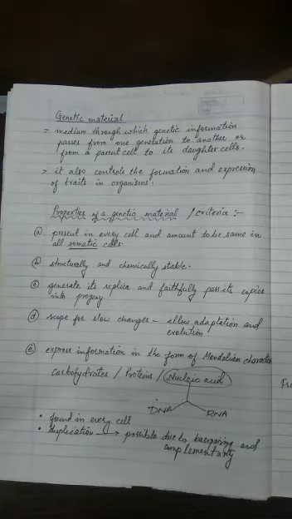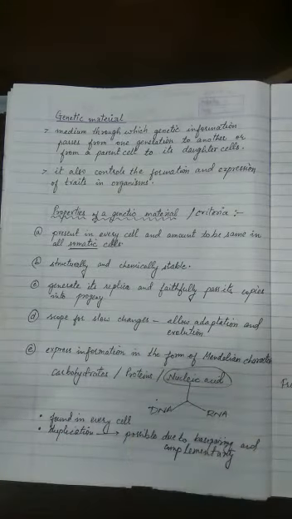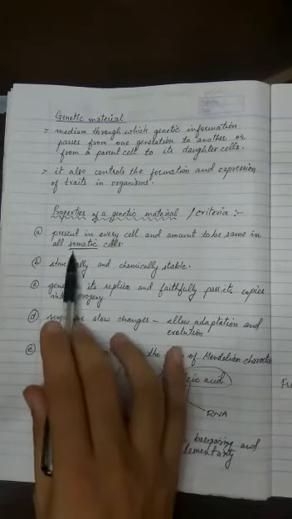So the first property for a biomolecule to act like the genetic material is that it should be present in every cell, and its amount should be the same in all the somatic cells of the body. That means if there is a multicellular organism, then every cell of that organism should have that biomolecule, and its number, or you can say its amount, should be the same in all the somatic cells.